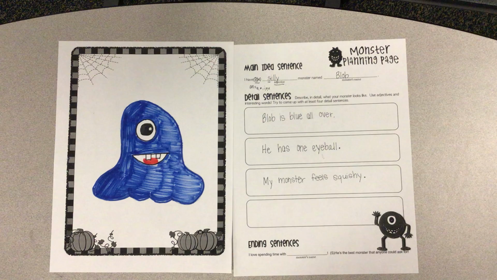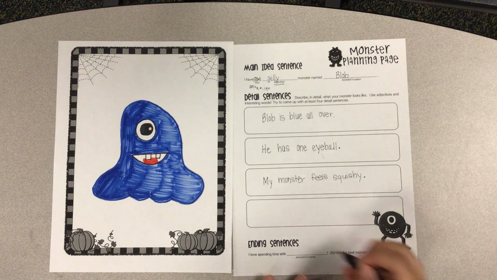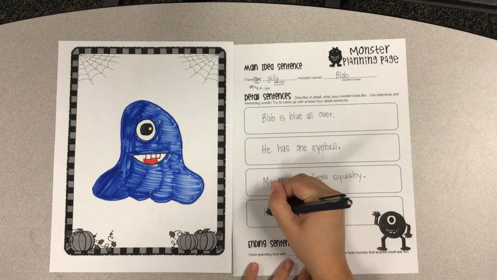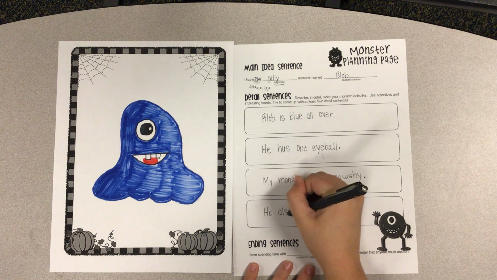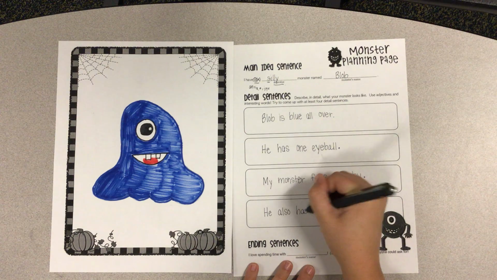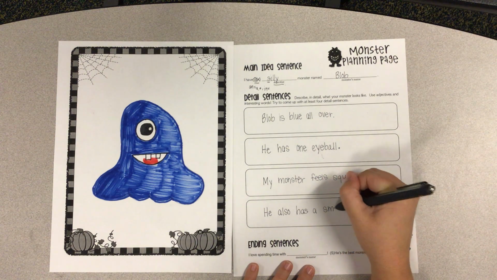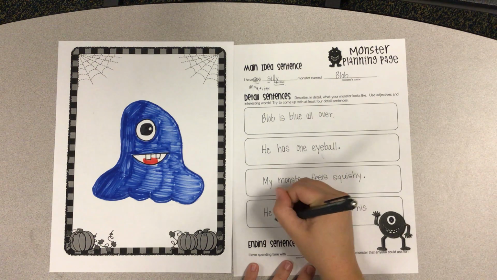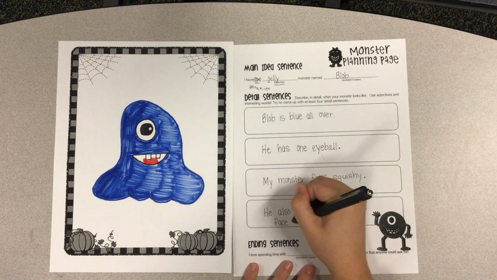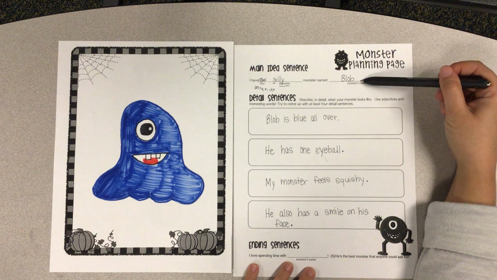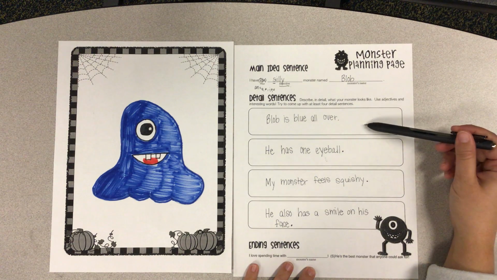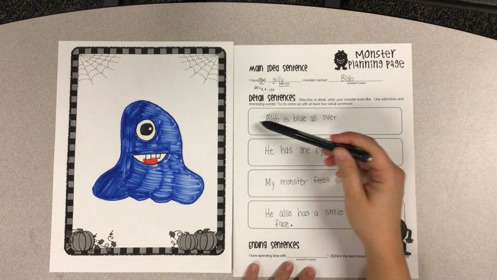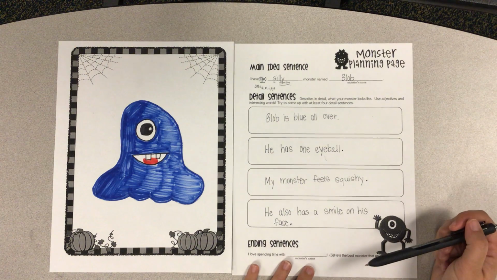Okay, and then for my last one, I think one really strong defining feature of my monster is that he has a smile on his face. So I'm going to write, he also has a smile on his face. Okay, so we've got our intro, which is our main idea sentence. I have 4 details with capitals and periods. They all describe my monster.